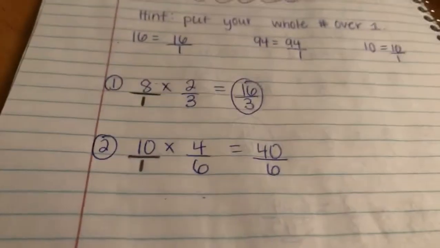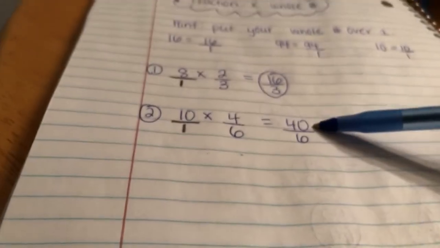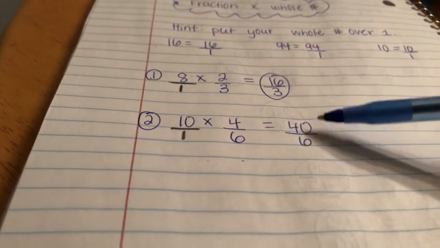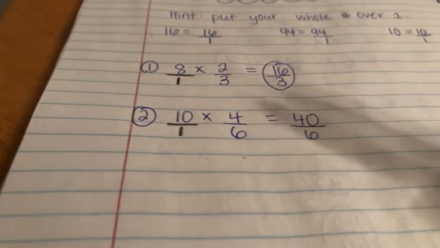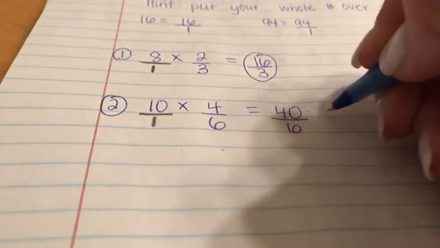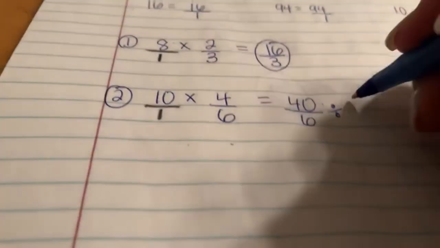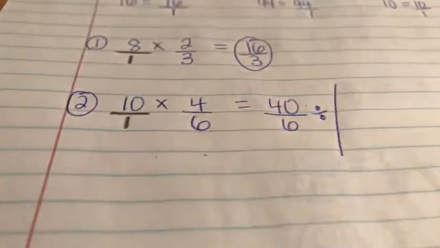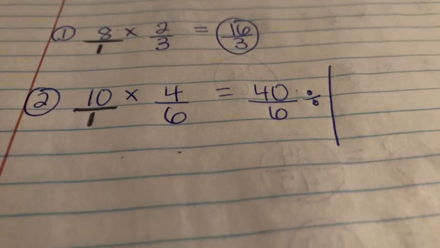Now before we move on, and I want you to write this down with me, guys, we can read a fraction like division. Top number divided by bottom number. So this really is 40 divided by 6. 40 over 6 is the same thing as me saying 40 divided by 6.